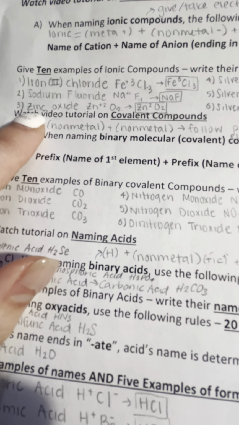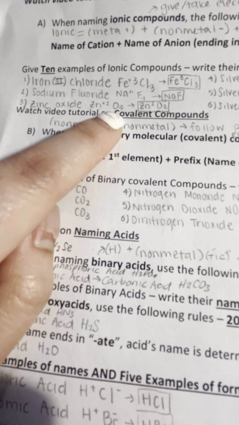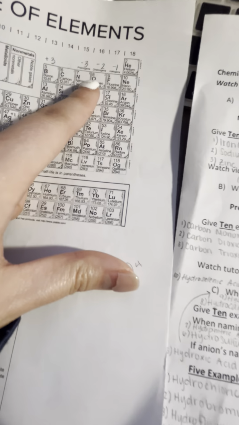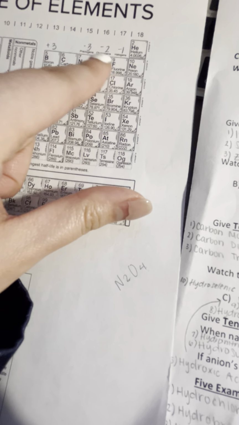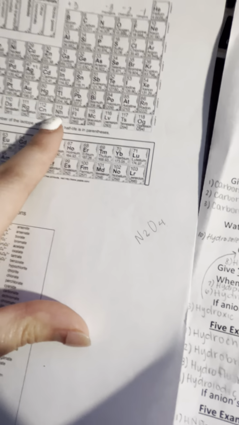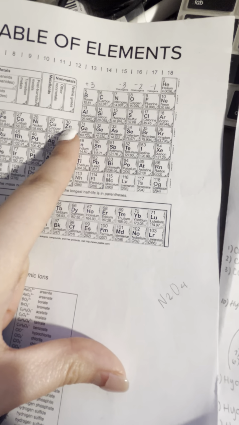And then this is my third one, zinc oxide, zinc +2, and then oxygen is -2. Because you look at the table, this is in group -2, and then zinc. Where did I put my zinc? Zinc is right there.